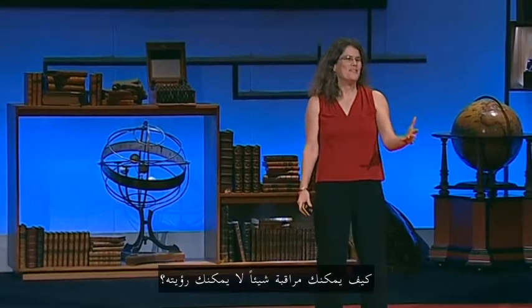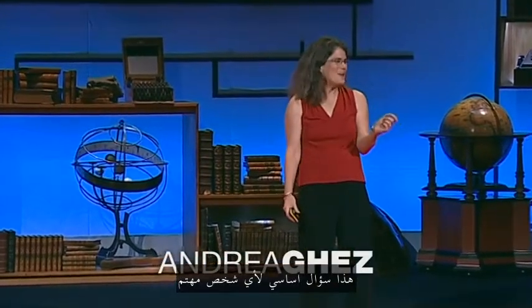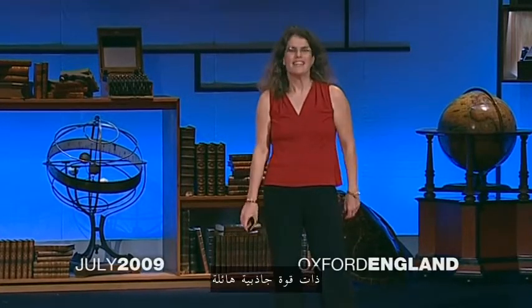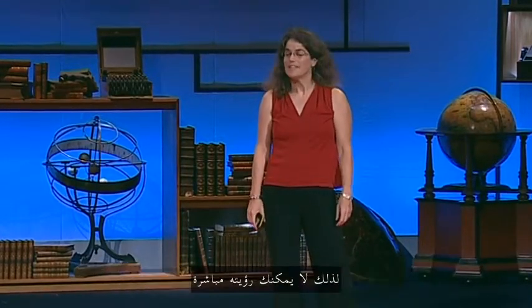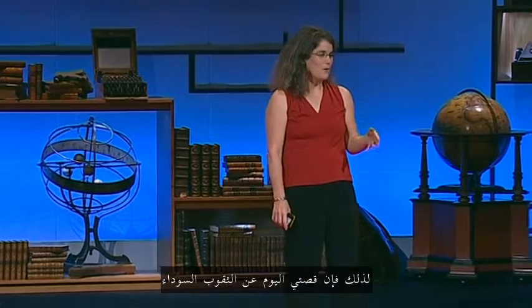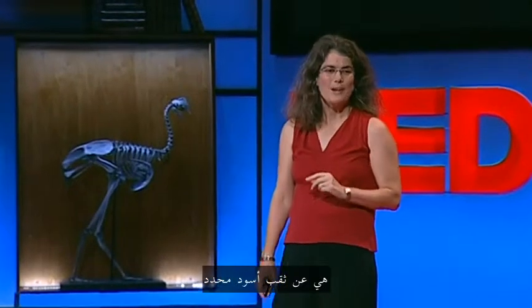How do you observe something you can't see? This is the basic question of somebody who's interested in finding and studying black holes. Because black holes are objects whose pull of gravity is so intense that nothing can escape it, not even light. So you can't see it directly. So my story today about black holes is about one particular black hole.